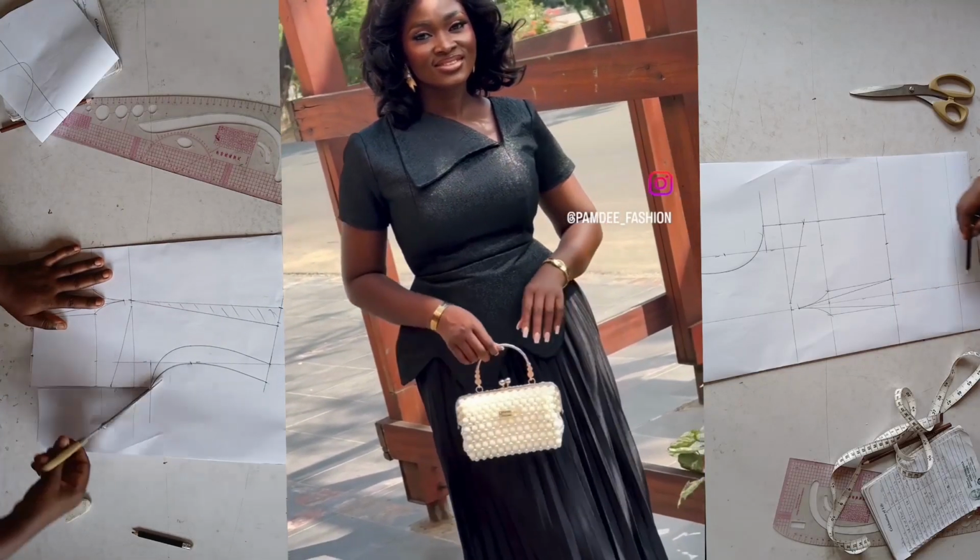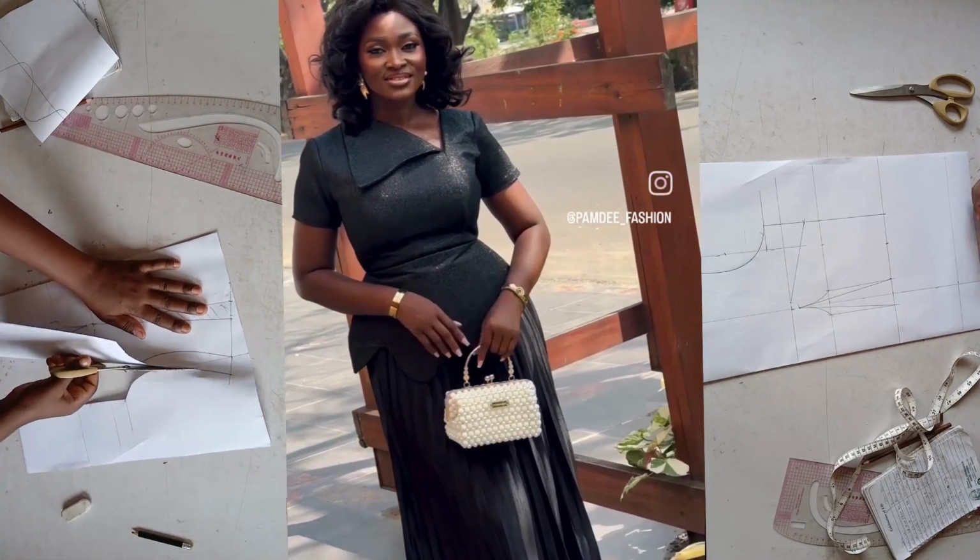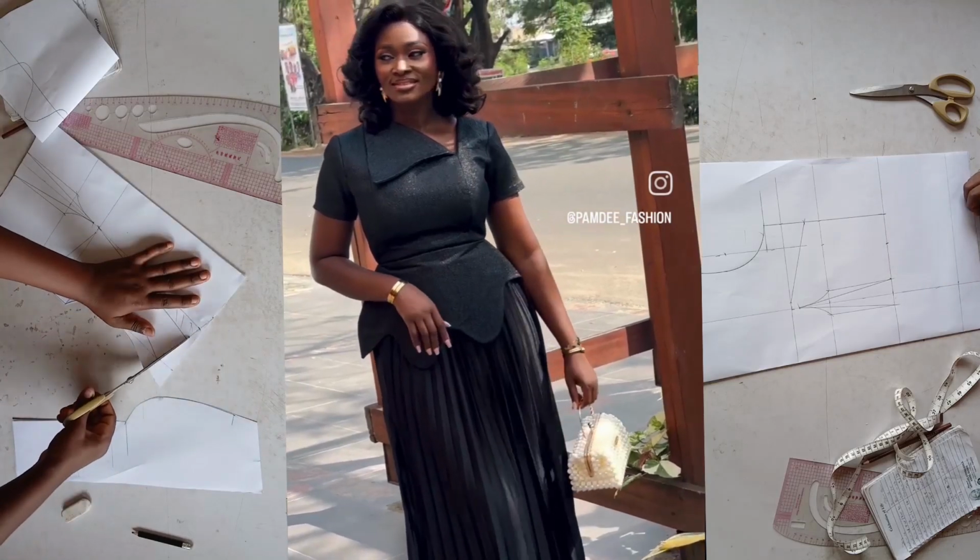We'll be learning how to draft and cut out this beautiful wing collar with asymmetric hemline.